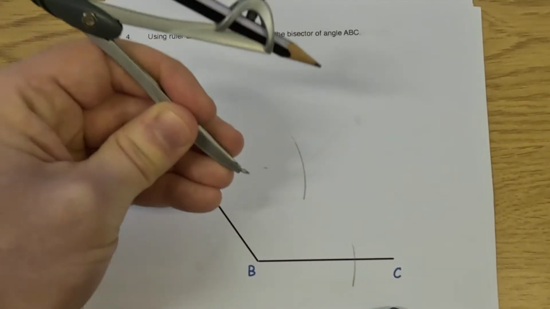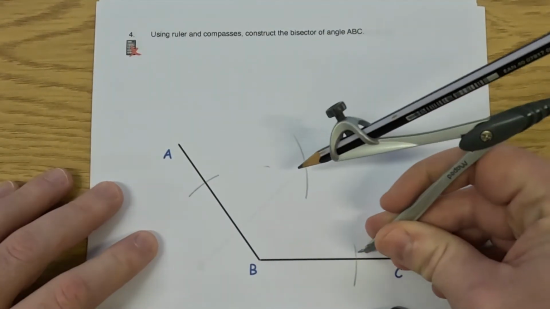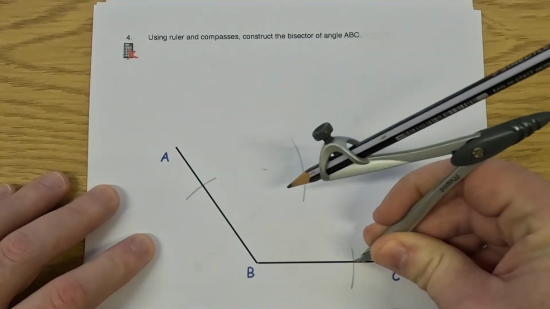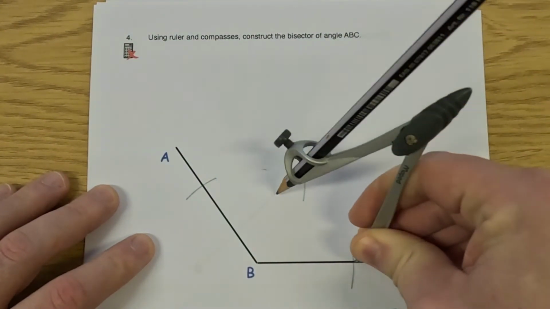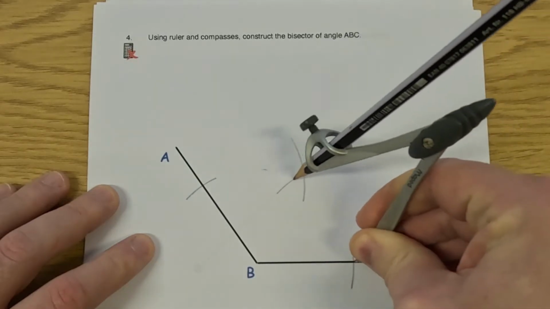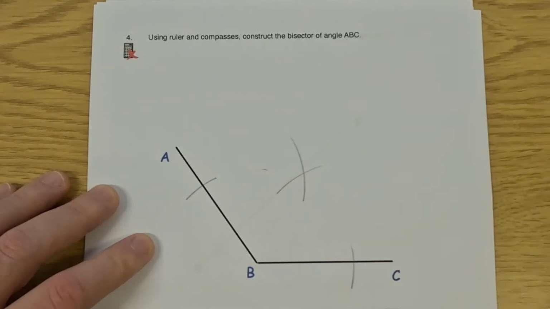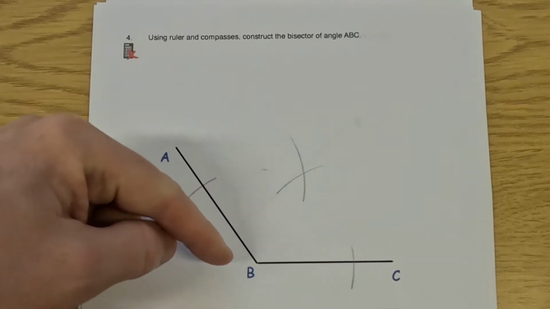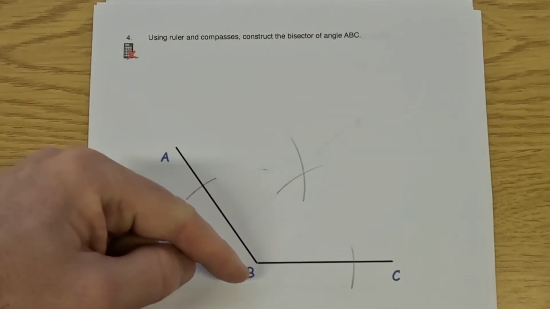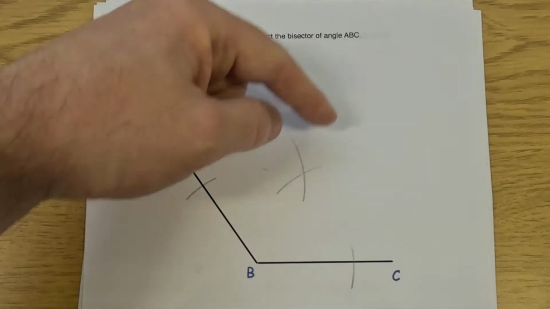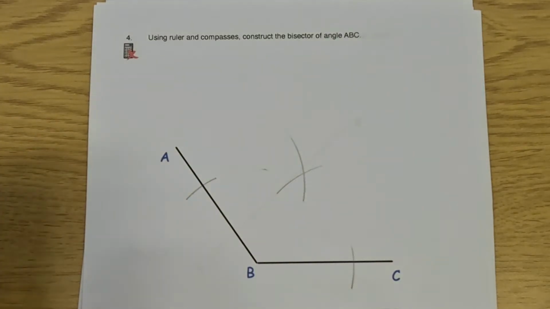And keeping the compass the same size, you're going to put the point of the compass on BC, where the arc meets BC, like so, and we'll do an arc in that direction as well, towards the middle. And you'll see that those 2 arcs intersect here. And if you get your pencil and your ruler, you draw a nice straight line from B through the intersection point and carry on, that will be the angle bisector. It'll cut that angle ABC exactly in half.